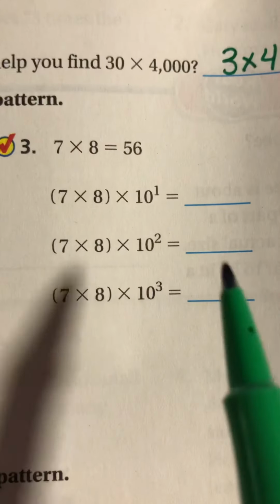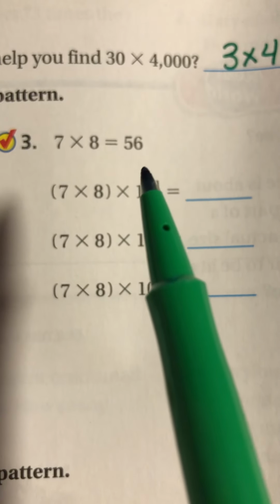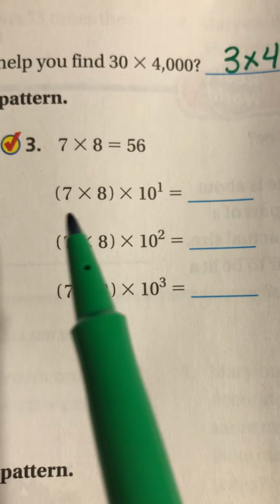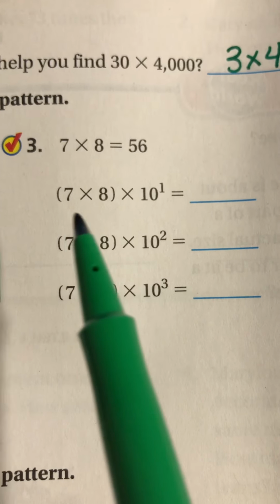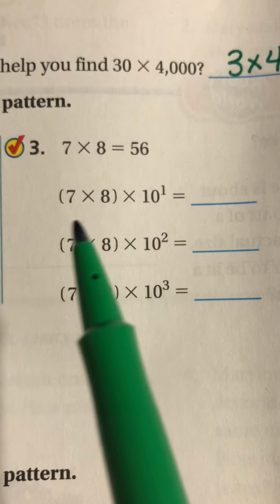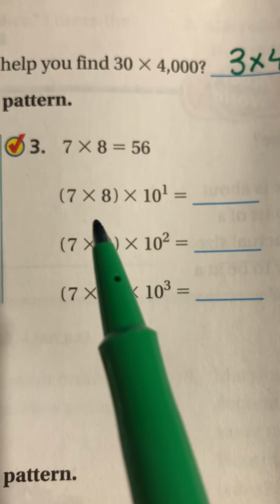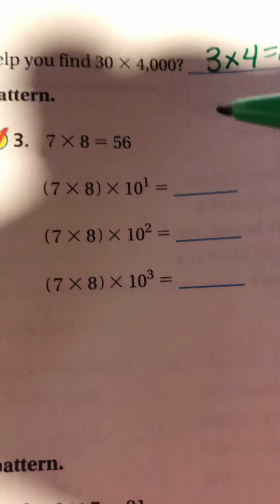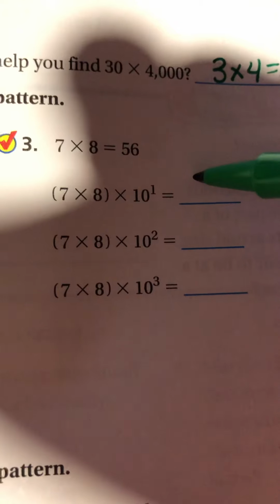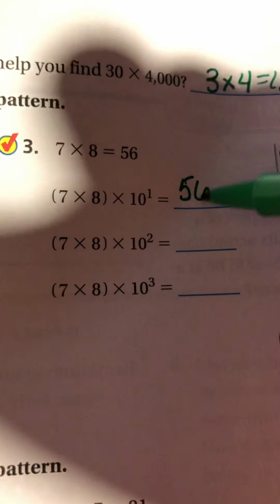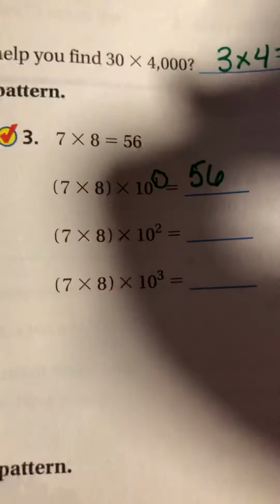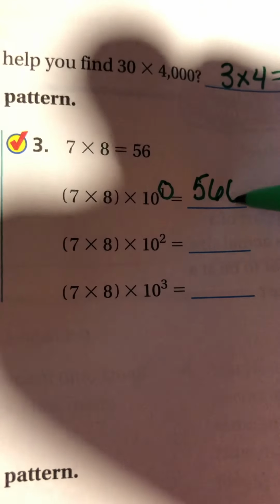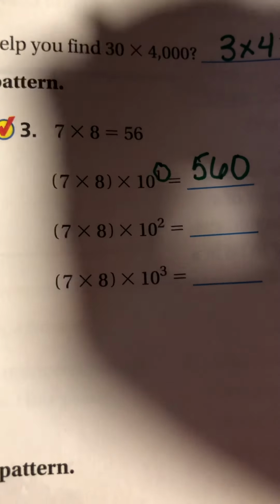7 times 8 is 56. That is our base number. Okay, or I'm sorry, base fact, our basic fact. So 7 times 8 is 56, and it even tells you that right up top. And then what does our exponent tell us? It tells us that we need 1 zero. And then we move down.